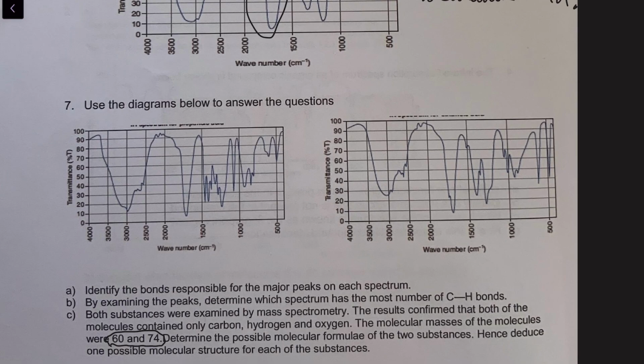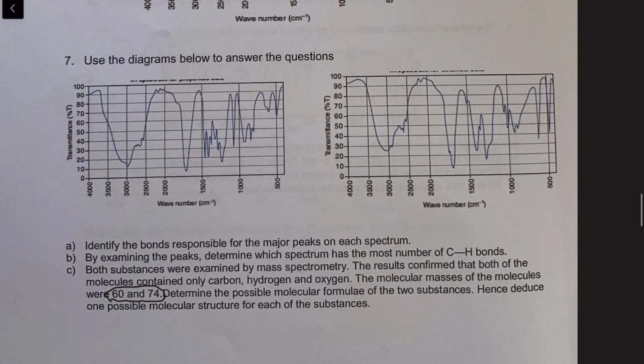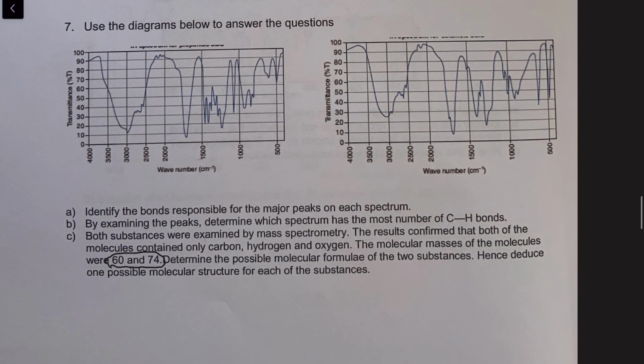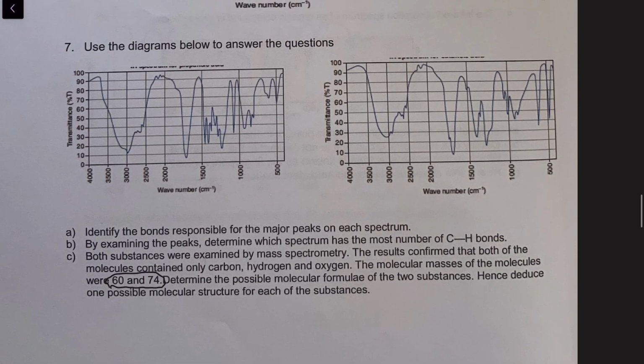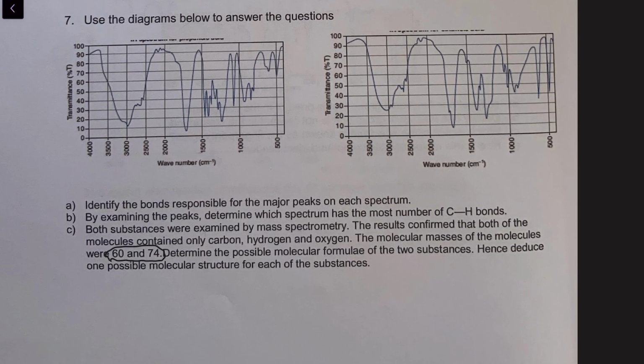The last question, question 7. Use the diagrams to answer the questions. Identify the bonds responsible for major peaks on each spectrum. You can also call this peak or trough, it doesn't matter, as long as you are making yourself clear. Also, I want to emphasize that the wavenumber goes from large to small.